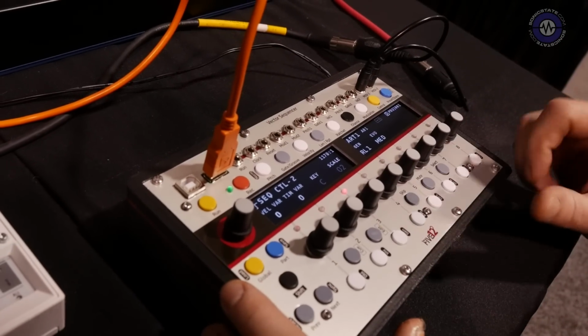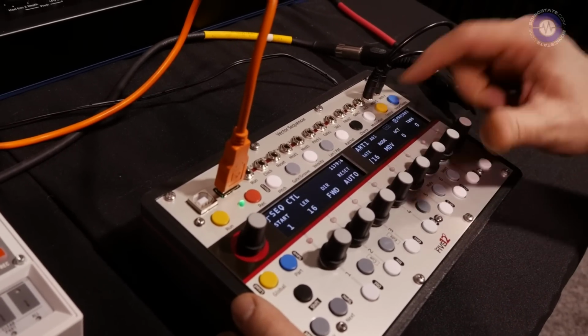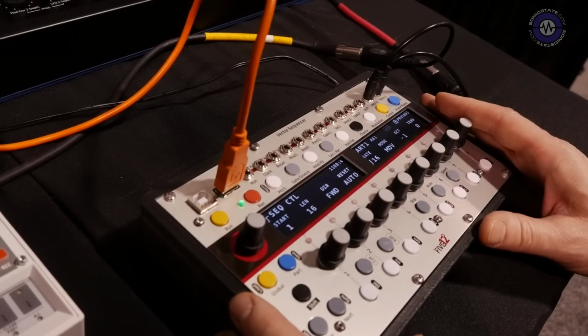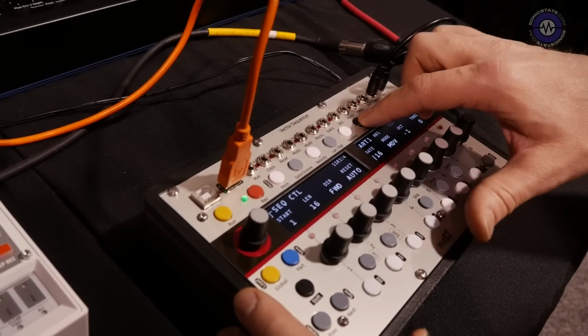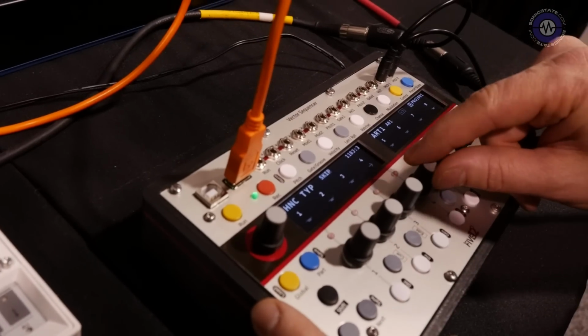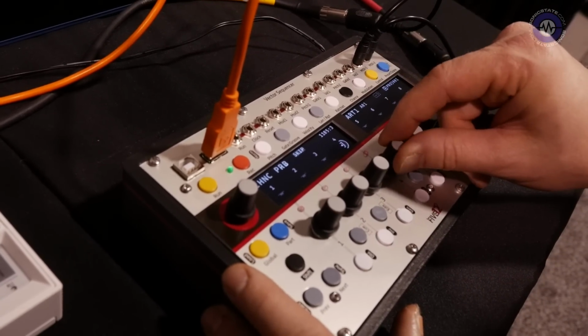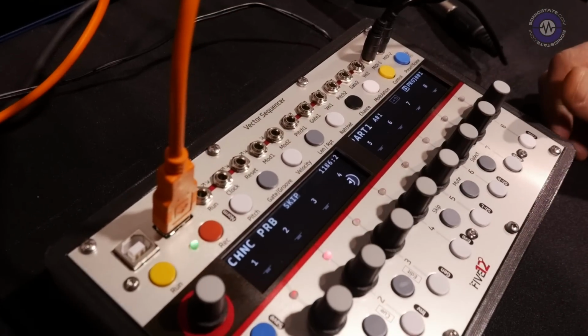Or let's say I've got a Berlin school pattern I like. I can bring it down an octave. I can go over to the chance ops page, and let's say on step 4, I want to set it to jump backwards about 50% of the time.